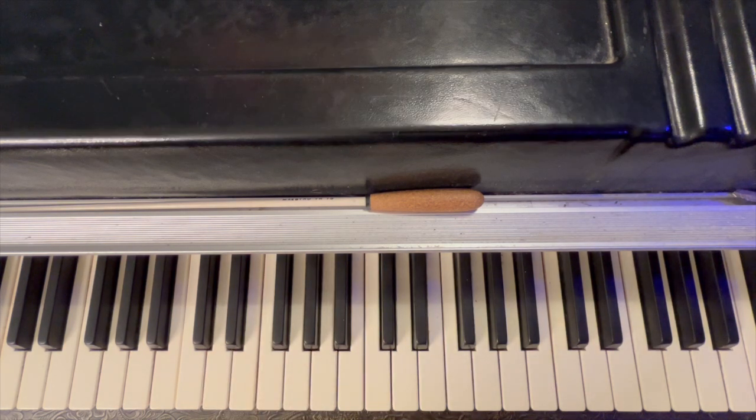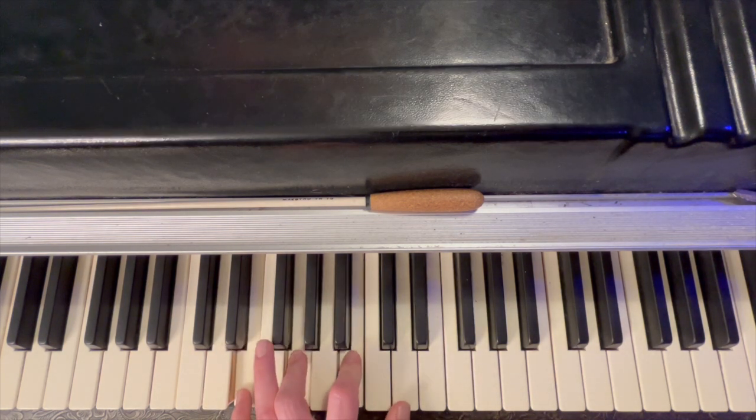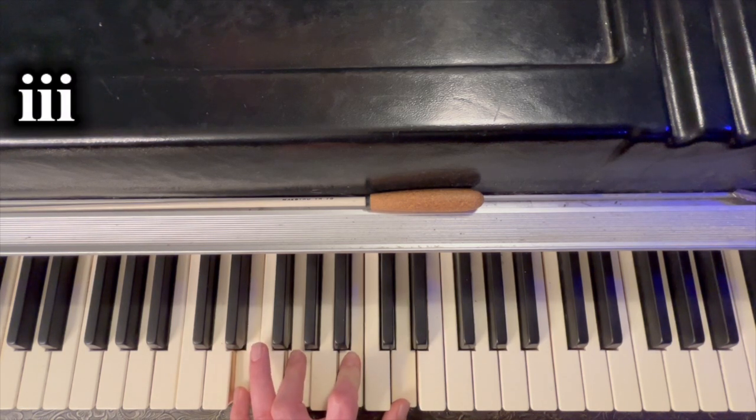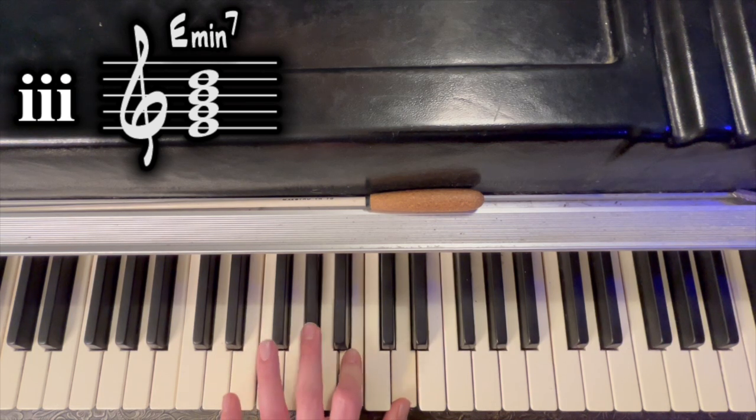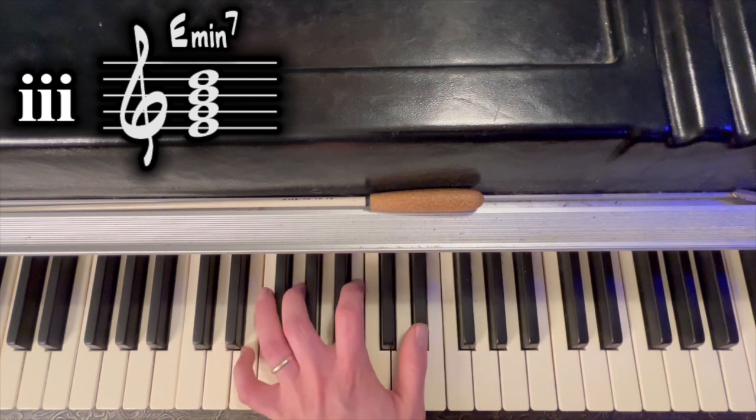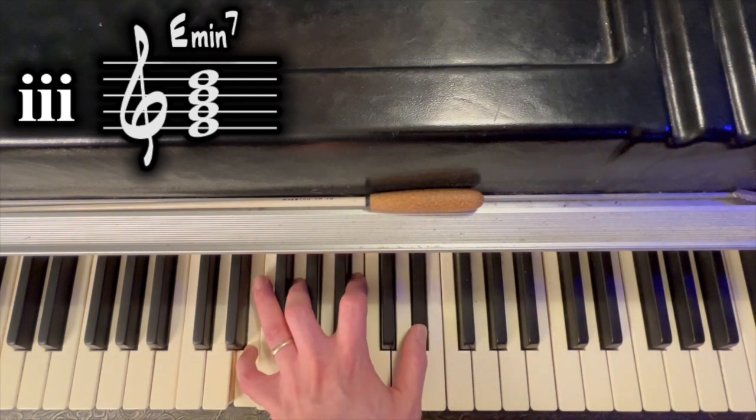If we move up one more note in the C major scale and we construct a chord using the third note of the key as the root, that gives us an E minor 7 chord. Once again, what makes it an E minor 7 is that we have a minor third in relation to E rather than a major third in relation to E. And we have a minor 7th in relation to E rather than a major 7th in relation to E.